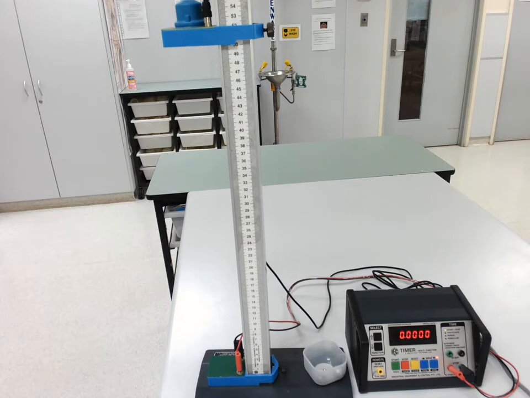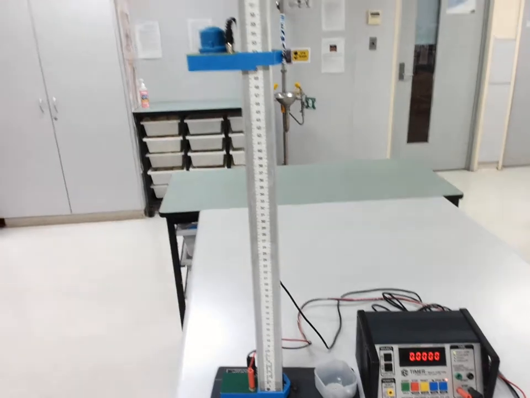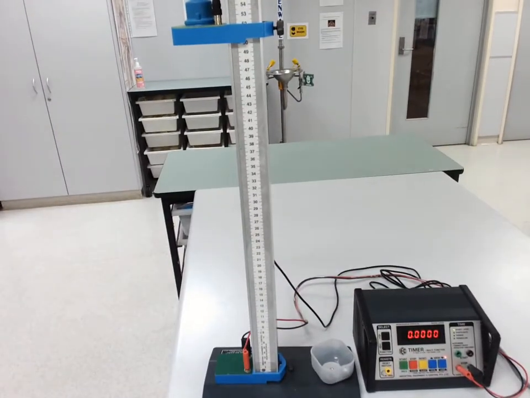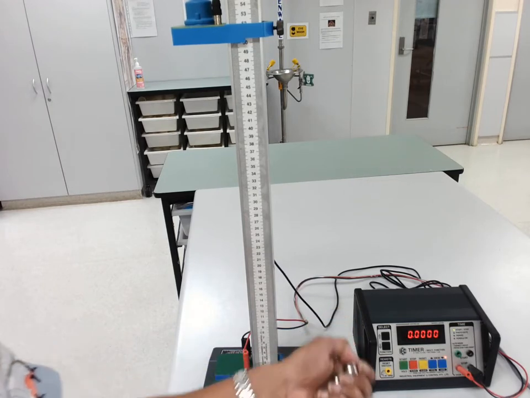On screen is the free fall apparatus we have at Beacon Hills College. It is used to find a value for the acceleration of a free falling object due to gravity. It can record timings of a falling object adjustable up to 1 meter in height. And there are two balls of different size and mass.